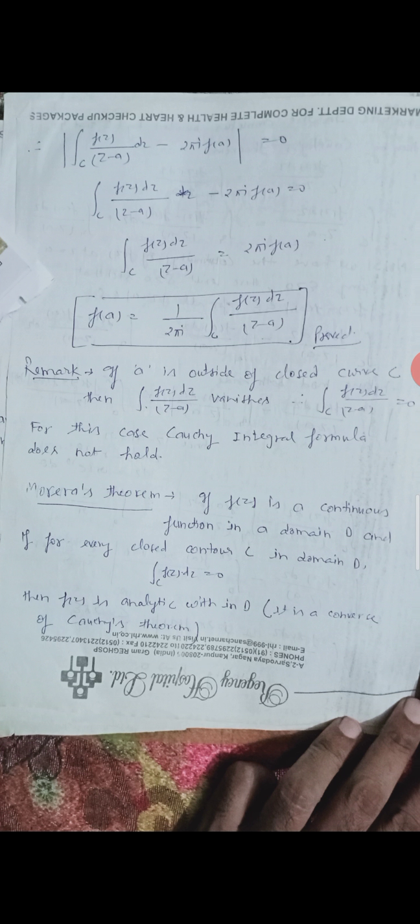Now we see Morera's theorem. If f(z) is a continuous function in a domain D, and if for every closed contour C in domain D integral over C of f(z) dz is equal to 0, then f(z) is analytic within D. It is a converse of Cauchy theorem.